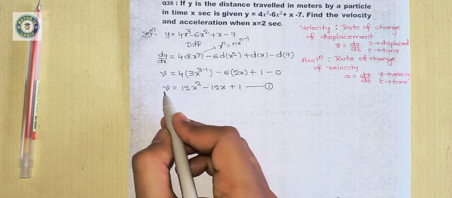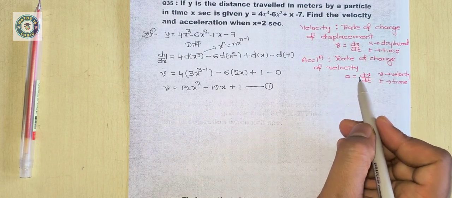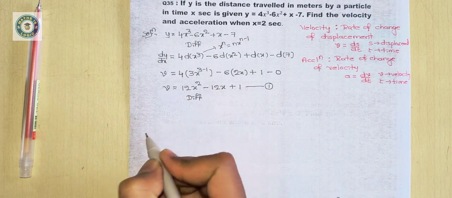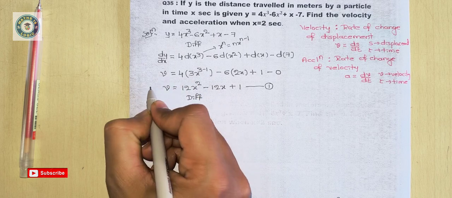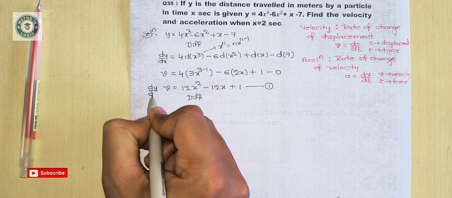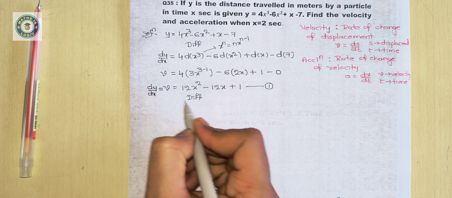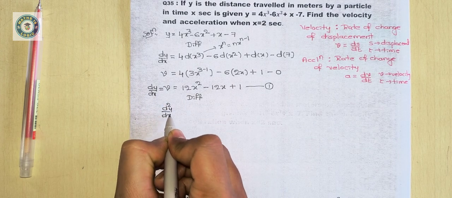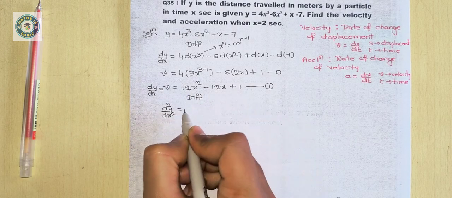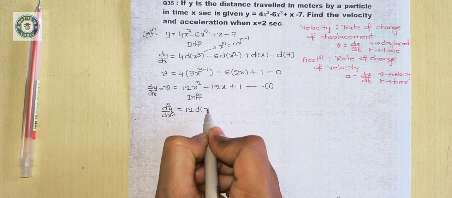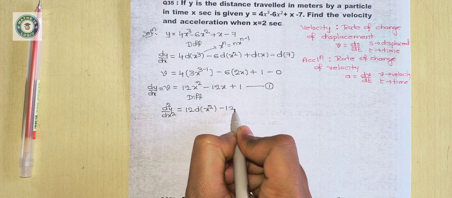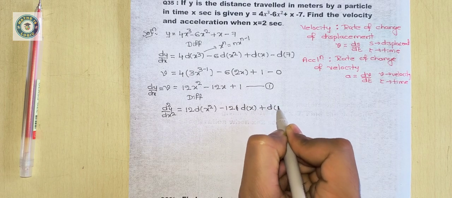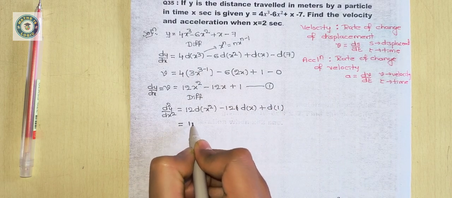After getting the velocity, we need to differentiate it, and then we will get the acceleration. Again do the differentiation, correct? So this is nothing but dy divided by dx. Therefore dy by dx, if we differentiate one more time, becomes d square y divided by dx square. Again 12 is the constant, take it outside, the differentiation of x square. Again 12 constant, take it outside, the differentiation of x, plus the differentiation of 1, which is equal to 12 as it is.